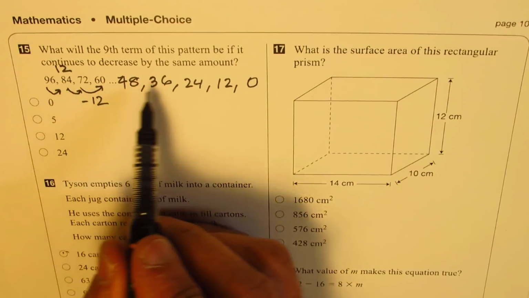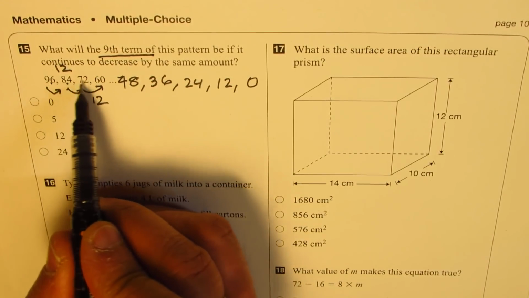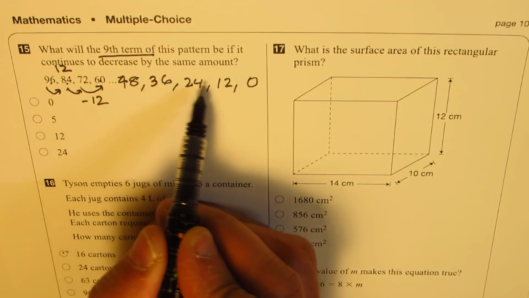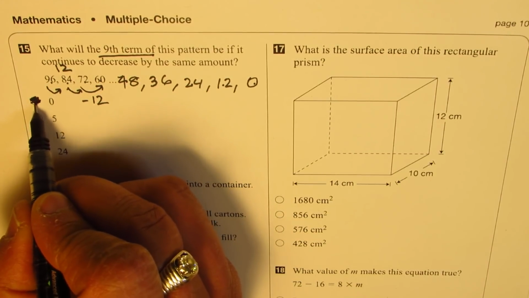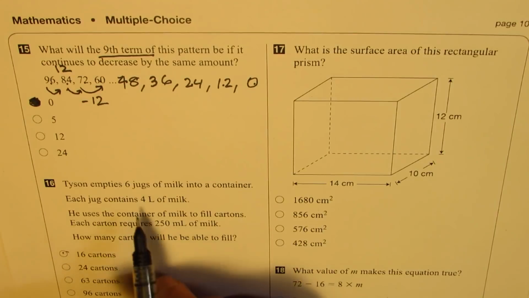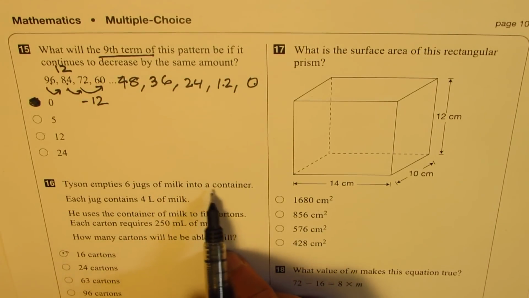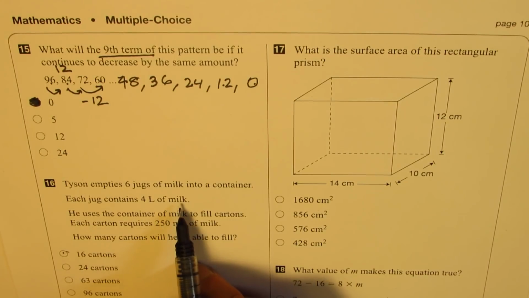Well, what do we need? We need the 9th number in this pattern. 1, 2, 3, 4, 5, 6, 7, 8, 9. So we have 0 as our answer. Option 1. Correct? The next question here is, Tyson empties 6 jugs of milk into a container. Each jug contains 4 liters of milk.